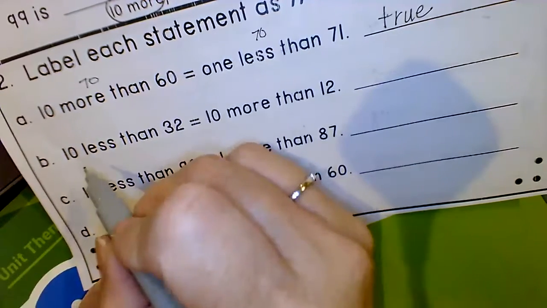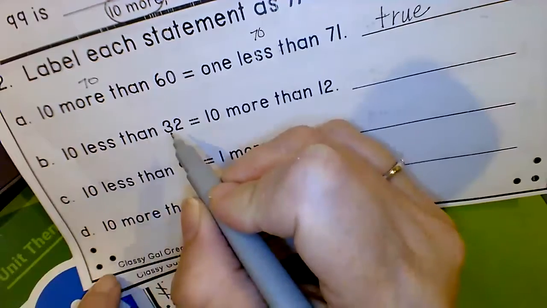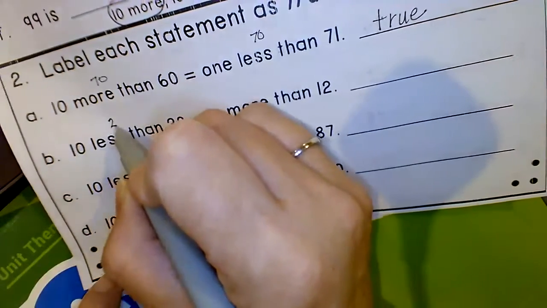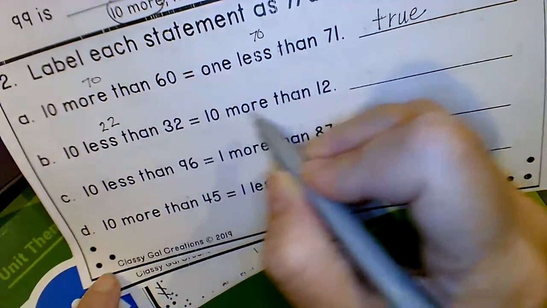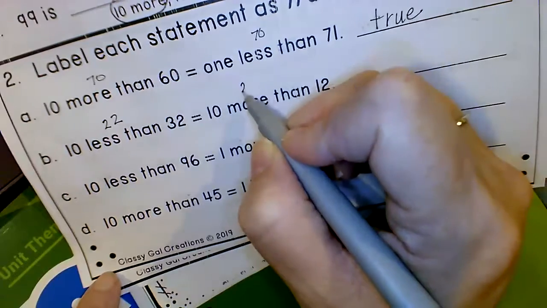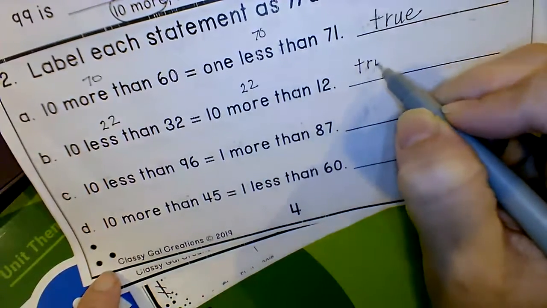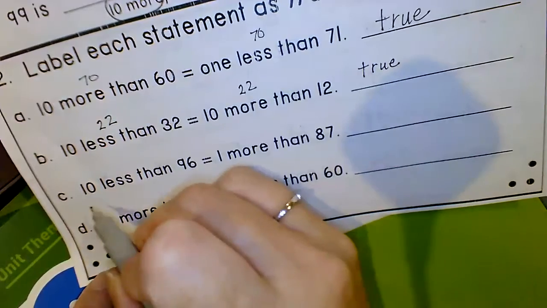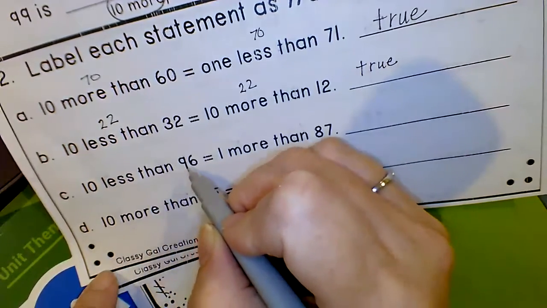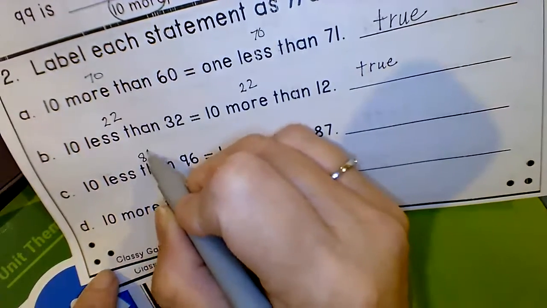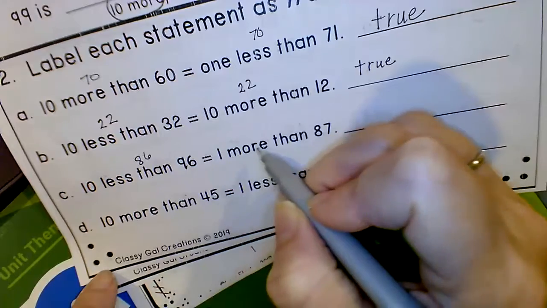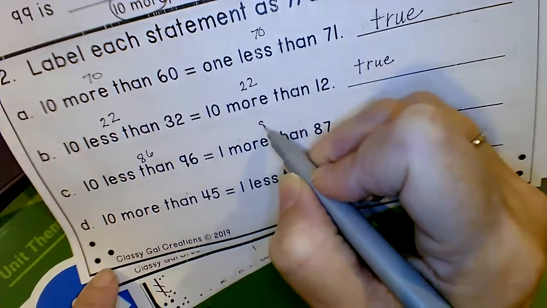Okay, you should be back. 10 less than 32. We know that's 22. And 10 more than 12. We know that's 22. So are they equal? Yes, they are. So we're going to put true. 10 less than 96. We know that would be 86. And 1 more than 87 would be 88.